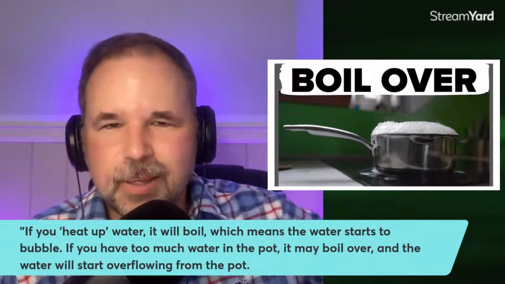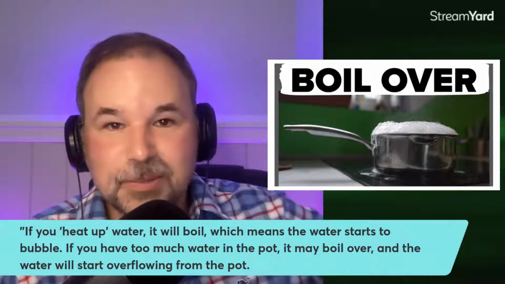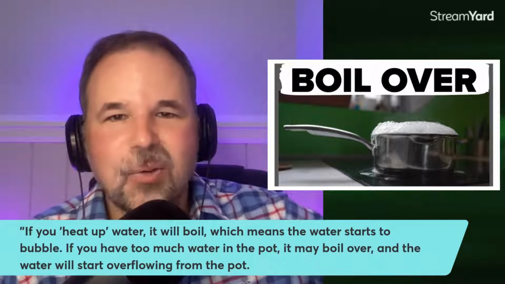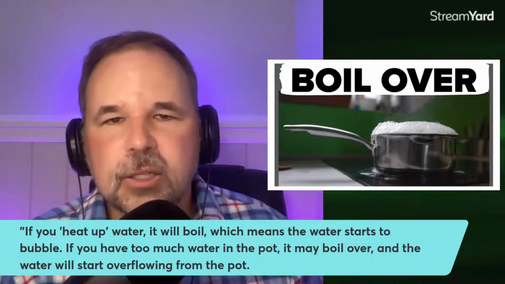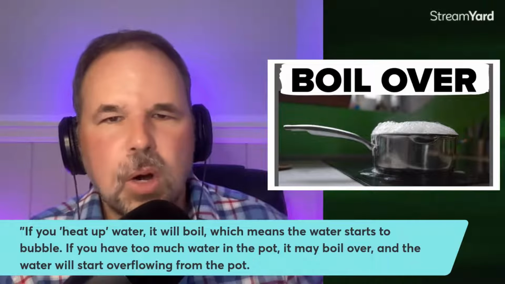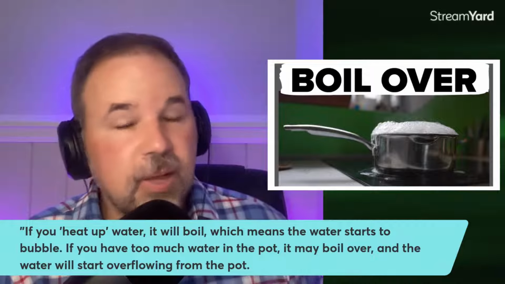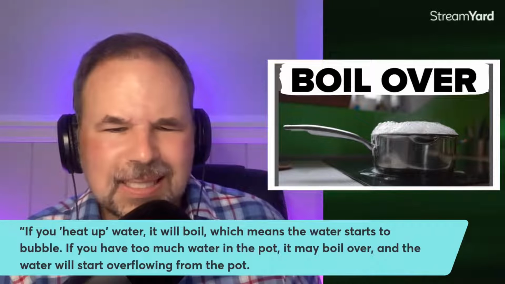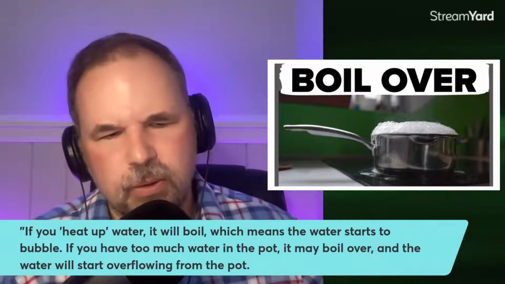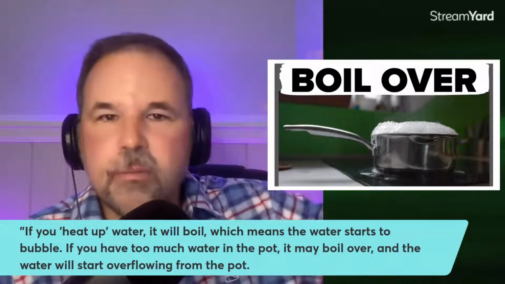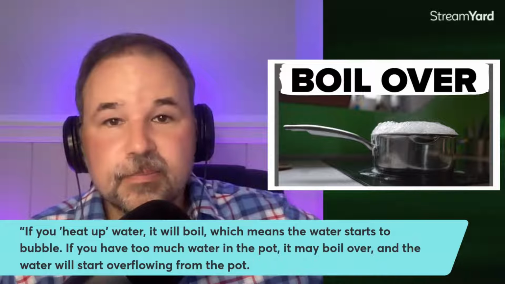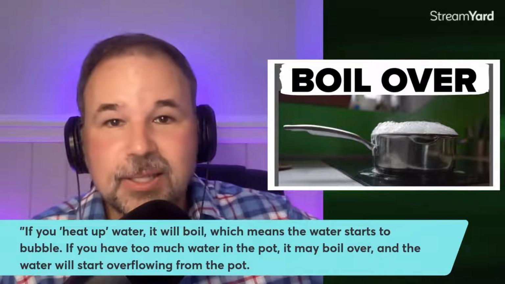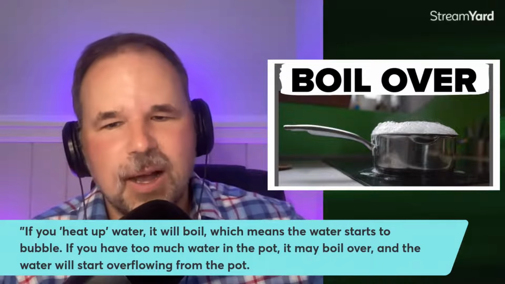You know that in English, but pretty much everywhere around the world, right? When you get water hot, it starts to bubble. Well, in English, we call that boiling. The water starts to boil. If you have too much water in the pot, it may boil over, and the water will start overflowing from the pot. I've done this quite often, and it makes a huge mess on the stovetop.